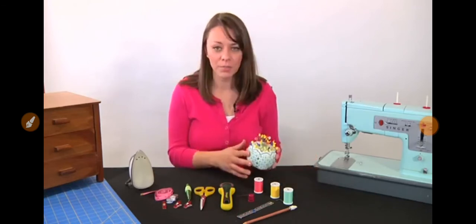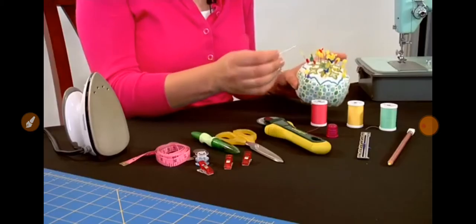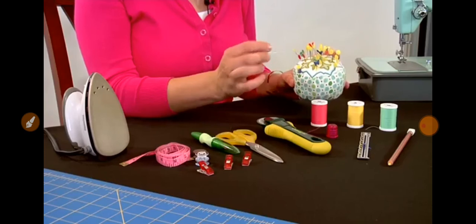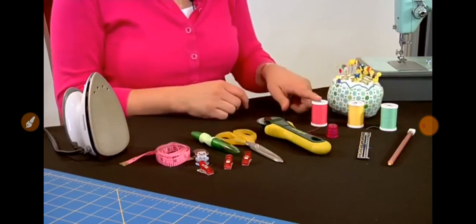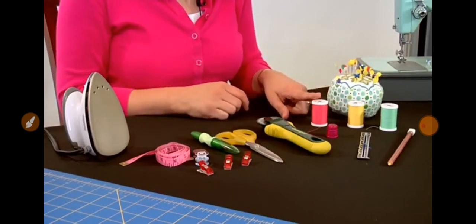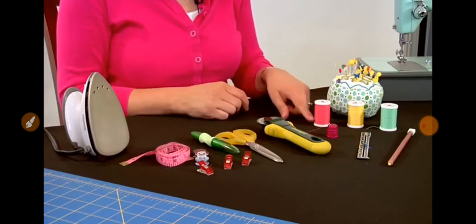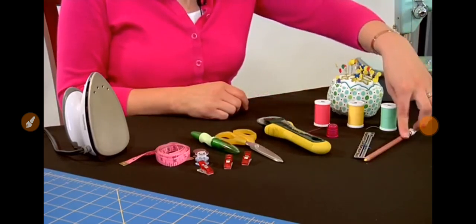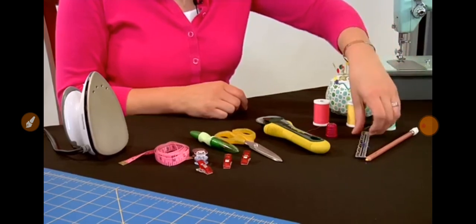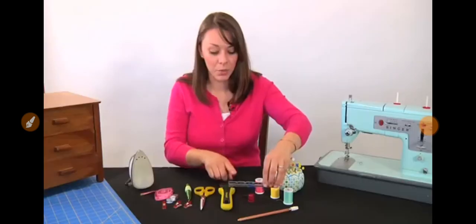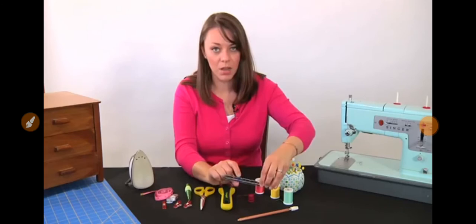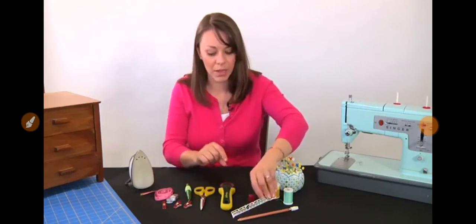So you'll need a pin cushion. I prefer the quilting pins. They're nice and long and they have a really sharp tip. Some basic threads. These are just a cotton poly blend. They come in hundreds of colors that you can choose from. There's a fabric marking pencil, a hem ruler that's good for when you need to mark the depth of a hem on skirts or pants.